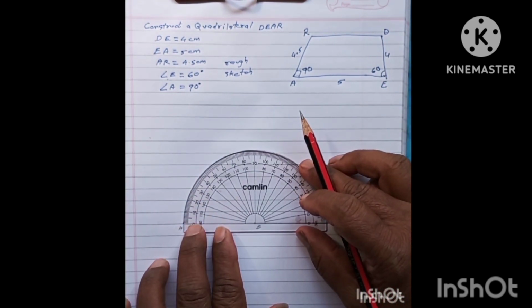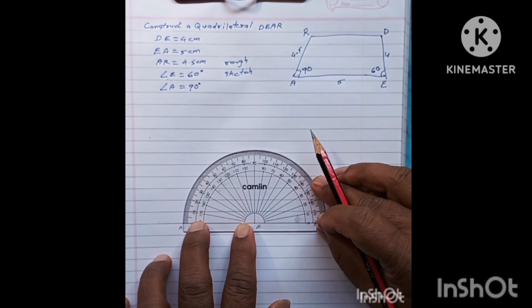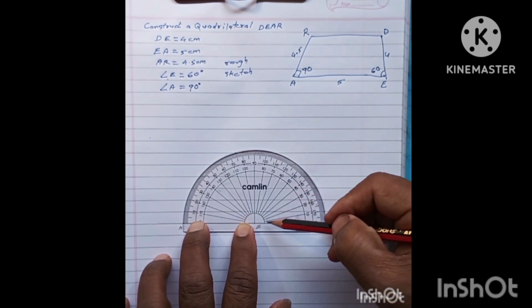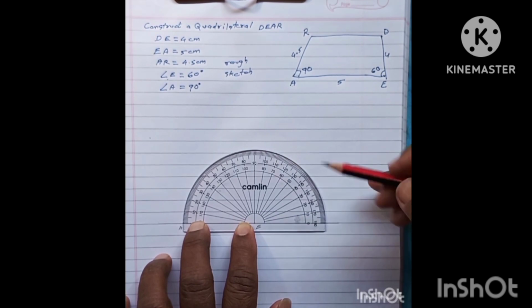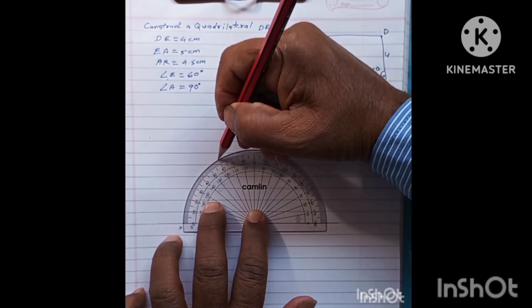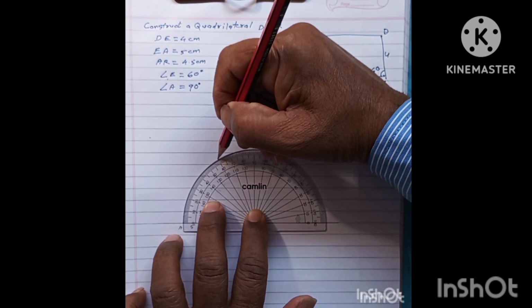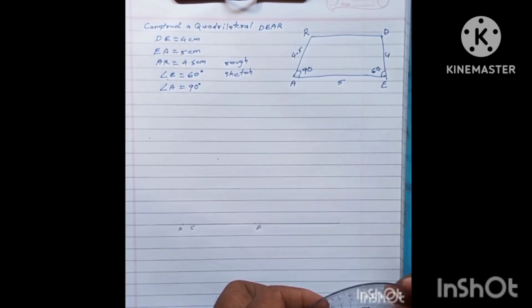I'm taking the 60-degree angle, keeping it exactly like this. The line should match and the point should match. Okay, and AED is 60. See, that angle I am taking is 60, because on this line D lies at a distance of 4 centimeters from E. That you will see afterwards.